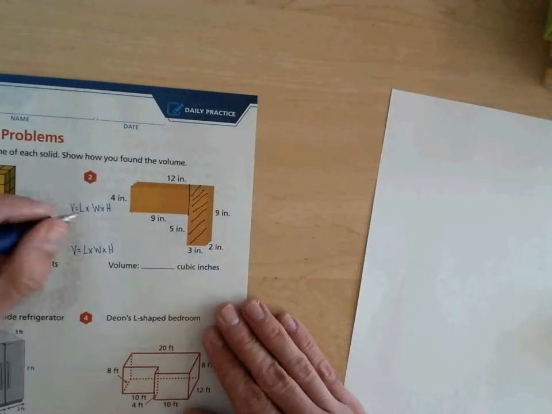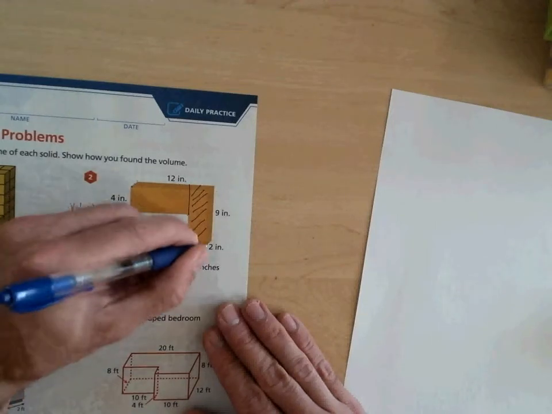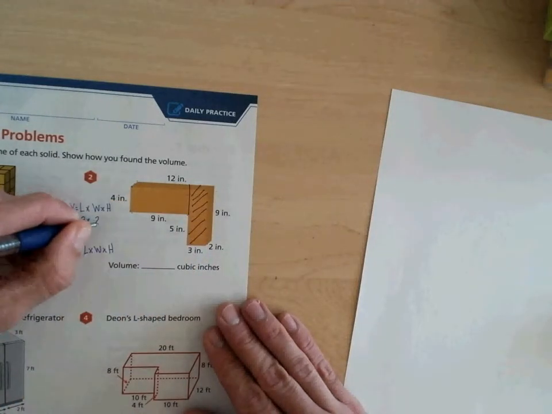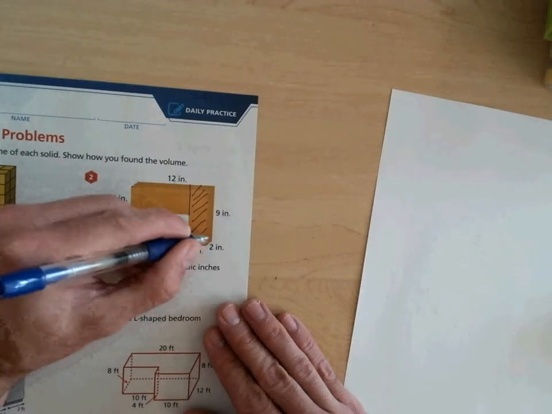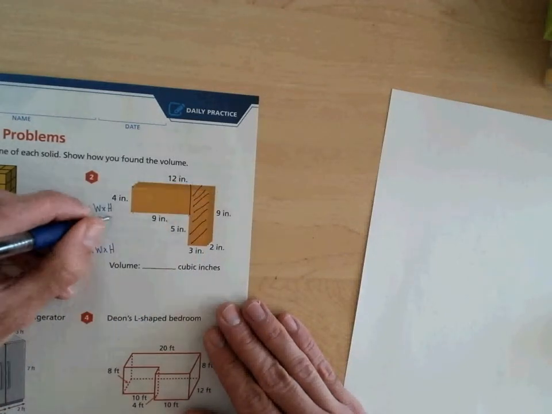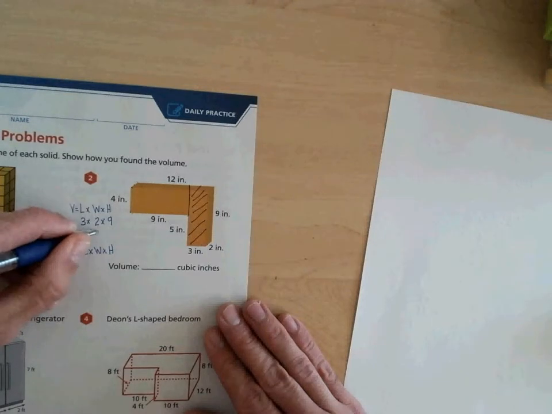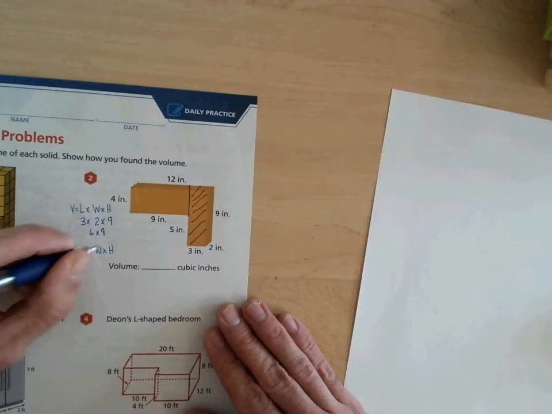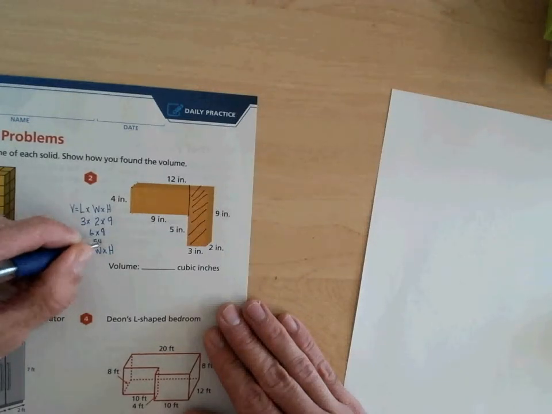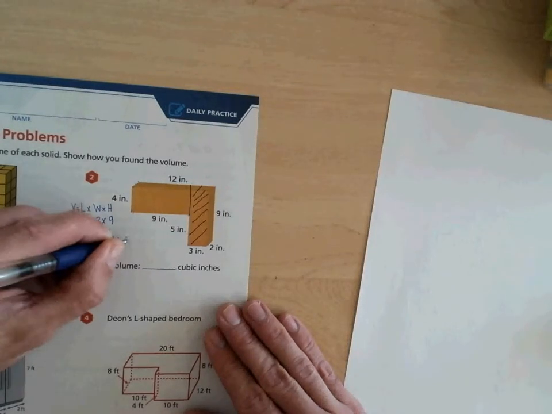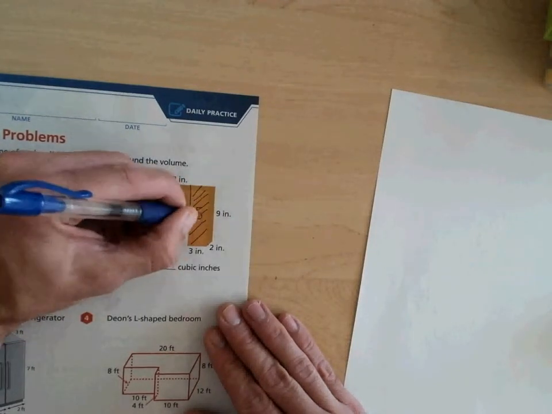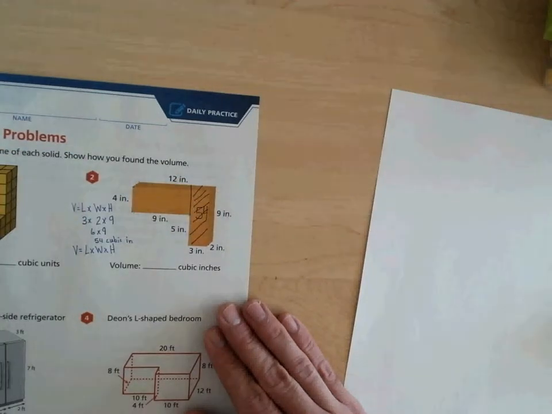So first is the length, which is 3. How far back does it go? 2. And then how tall is it here? It is not 5, it is actually 9. So we're going to do that. 3 times 2 equals 6. 6 times 9 equals 54 cubic inches. And I like to write 54 right in here, so that way I know.